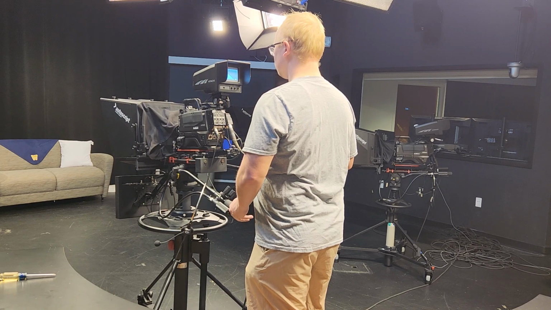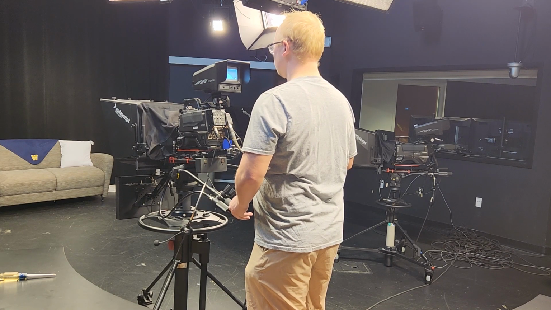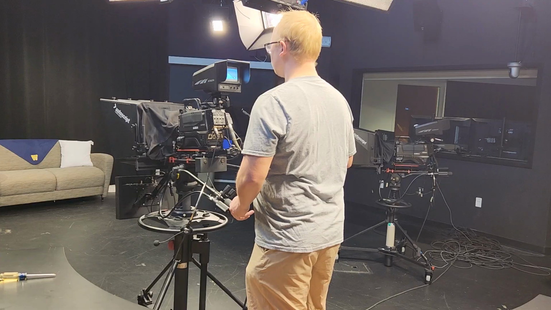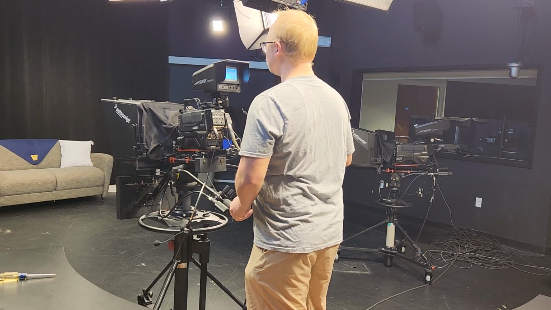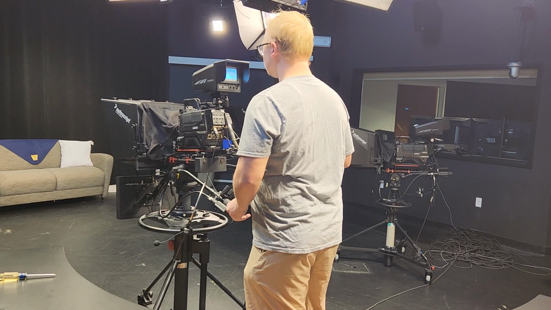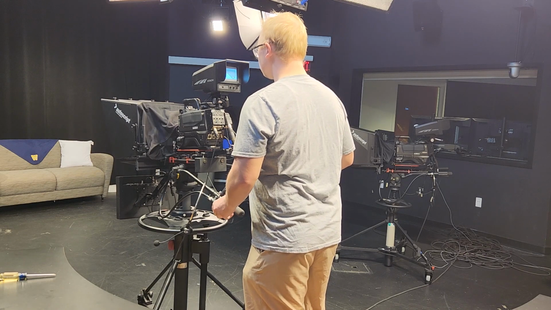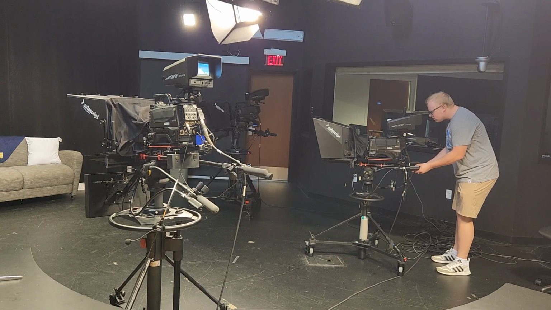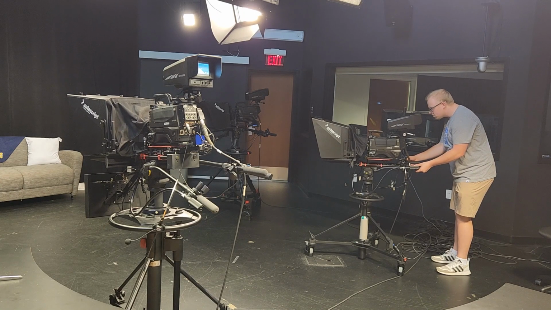This first camera is camera 1, which is capturing a shot of the couch where the guest of the host will sit. To set this shot up, I'm positioning the camera to capture the end of the couch closest to the host's chair. This next camera is camera 2, which is capturing a wide shot. The wide shot will show both the host and the guest of the show. To set this shot up, I'm positioning the camera between both couches and zooming out.